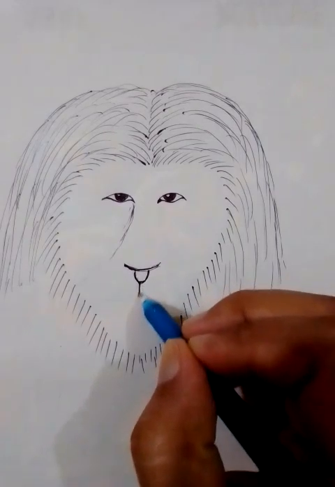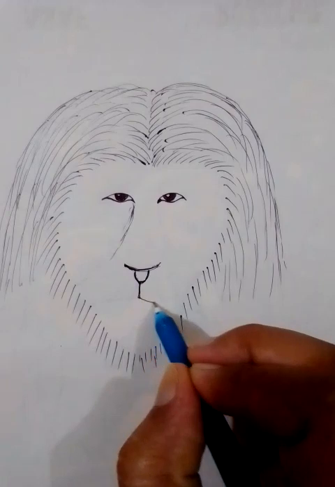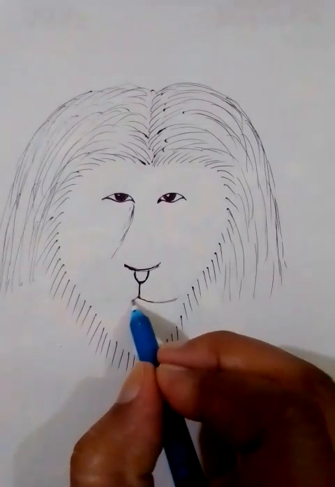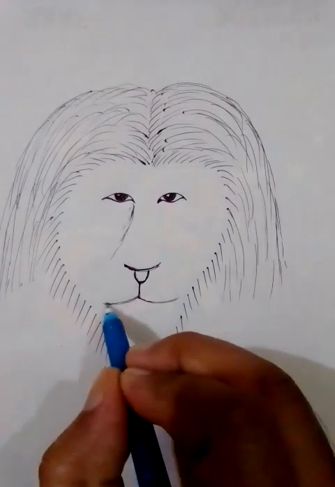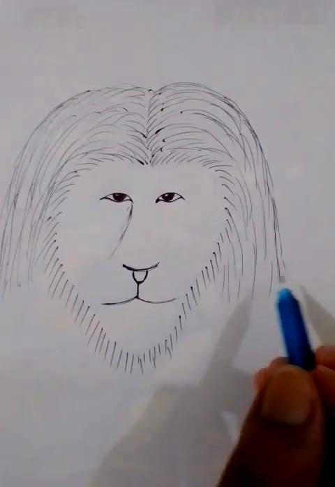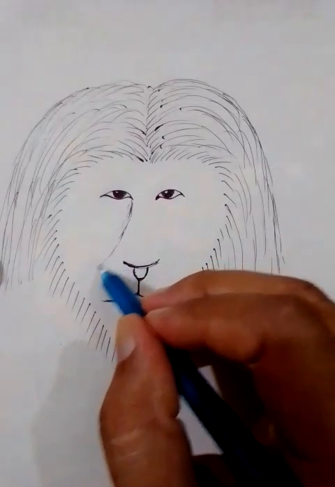It comes straight up to here, and let's draw two lines, one to the right side and another to the left side. So you can see that the face of the lion is getting visible. So the basic shapes, as you see.